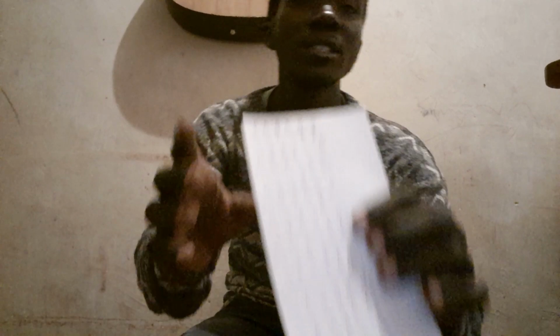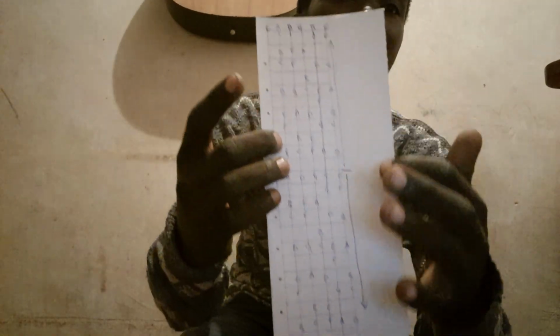A sharp note increases a note by a half, while a flat note lowers a note by a half. Let me repeat that. A sharp note increases a note by a half, while a flat note lowers or decreases a note by a half. As you can see, I've drawn an arrow along the fretboard.